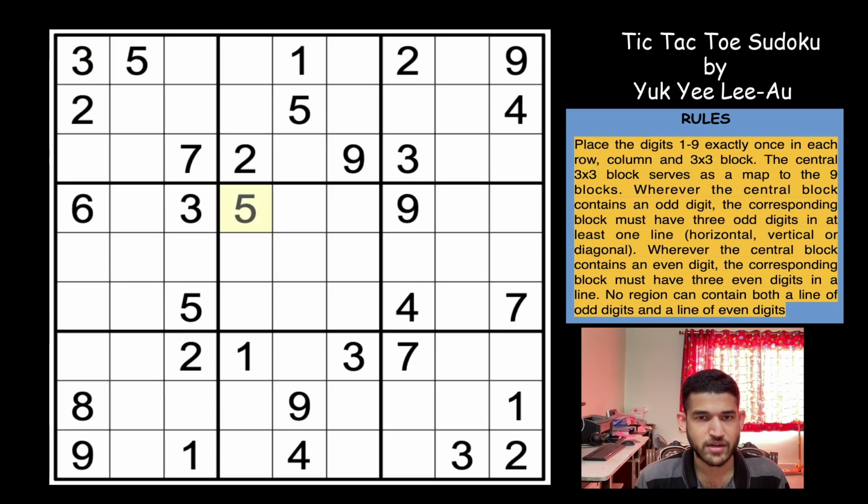Because this cell corresponds to box 1 and row 4 column 5 corresponds to box 2. Row 4 column 6 corresponds to box 3. Row 5 column 4 corresponds to box 4. Middle cell, absolute middle cell of the grid corresponds to itself. And row 5 column 6 corresponds to box 6, and so on and so forth.